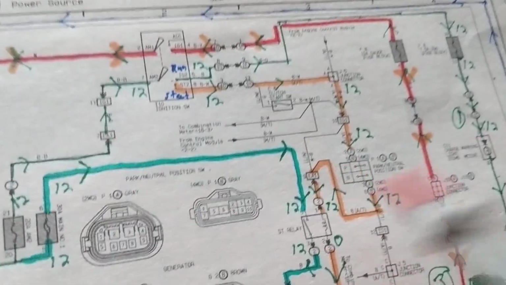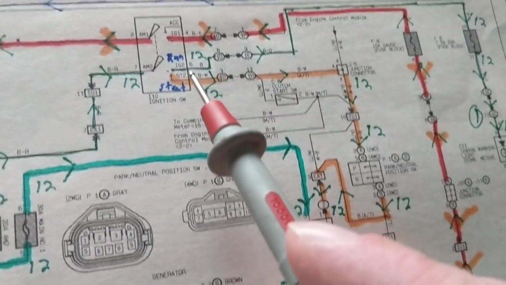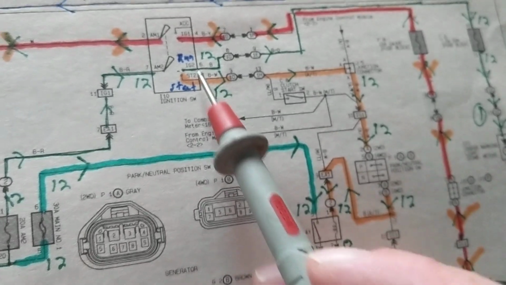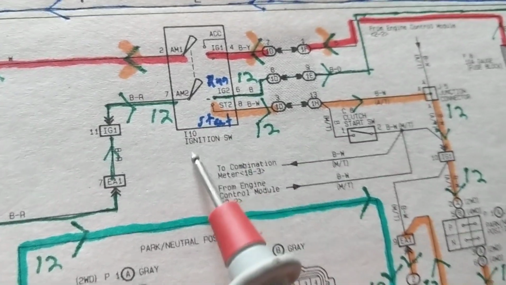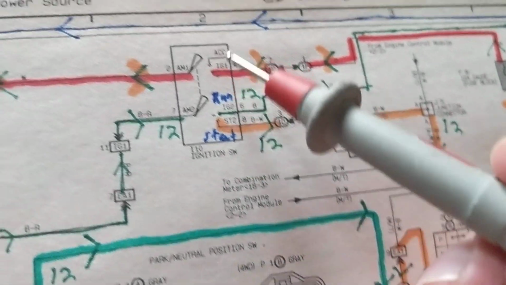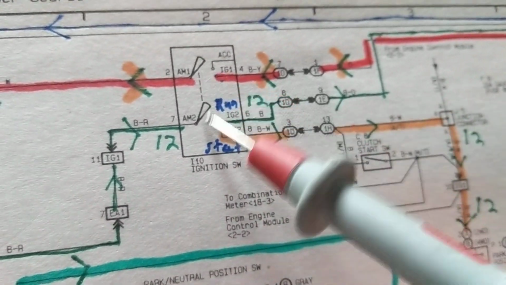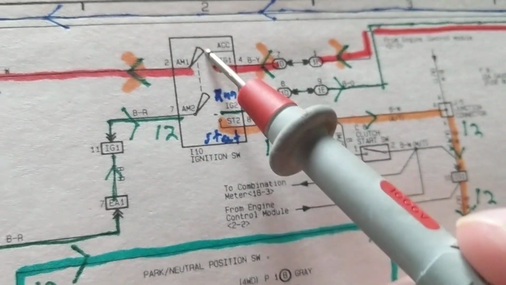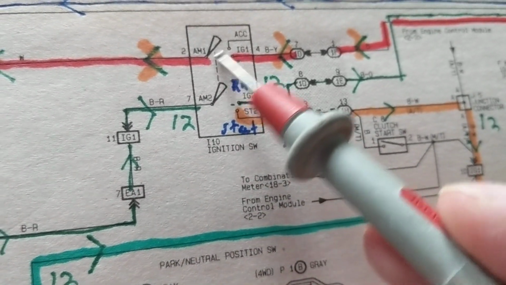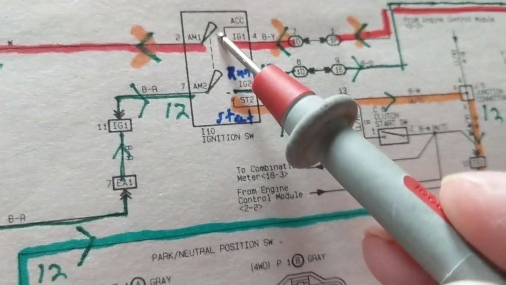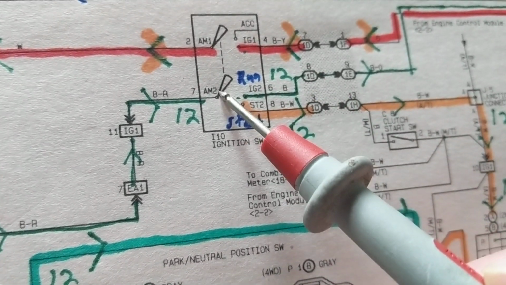Now, you know an ignition switch can have accessories, lock position, run position, start position. In this one over here, it's a little different. Ignition switch for Toyota Camry. This is ganged together. You see this dotted line? They are ganged together. What does that mean? That means when this pivots, when this moves one position, this moves one position.